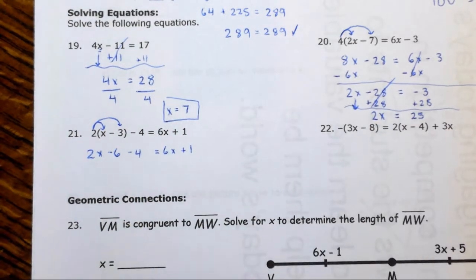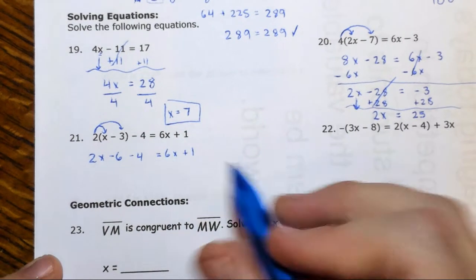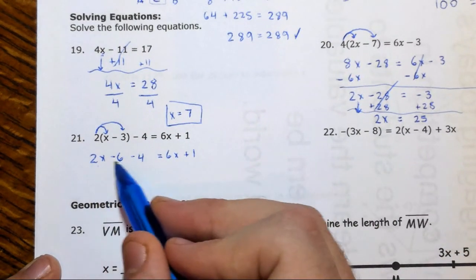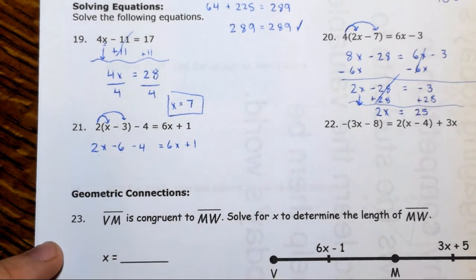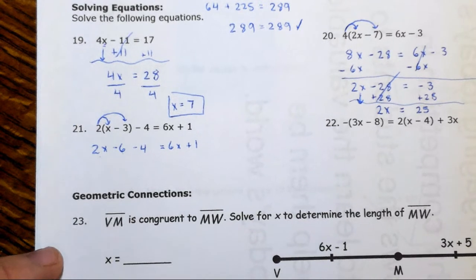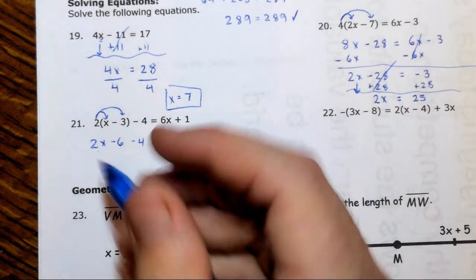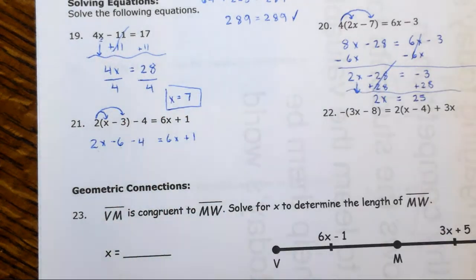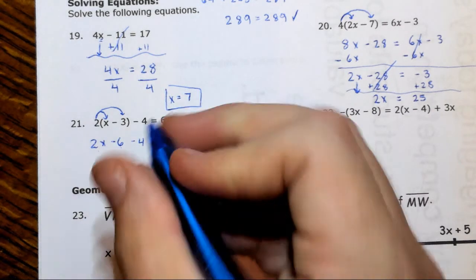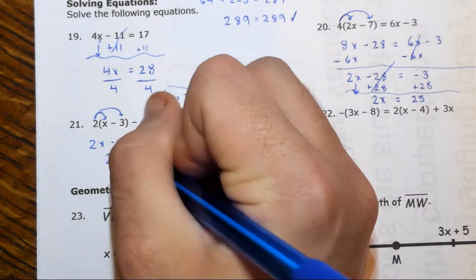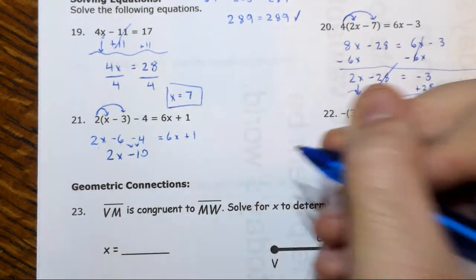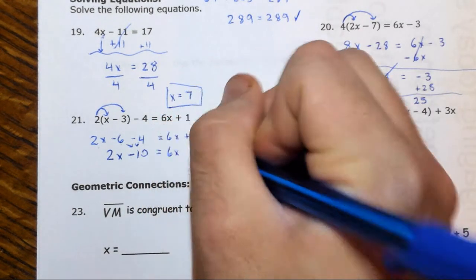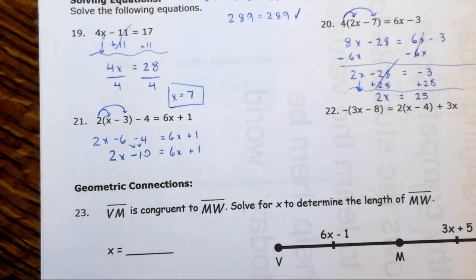Alright, well this one has one tiny step in there that I can do extra to help my life out. Over here on the left, I have 1, 2, 3 things. Two of these things I can combine. I can combine my like terms. And if you're looking at this -6 and this -4, wanting to make it a -10, you would be correct. So I have 2x minus 10 equals 6x plus 1. Good.